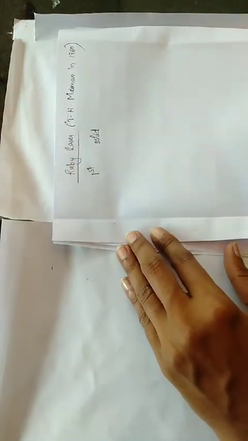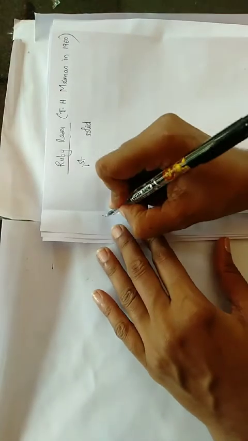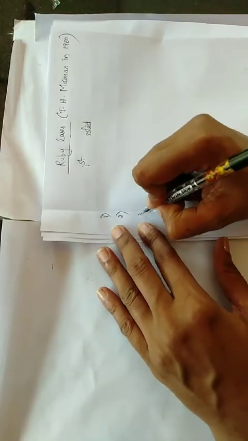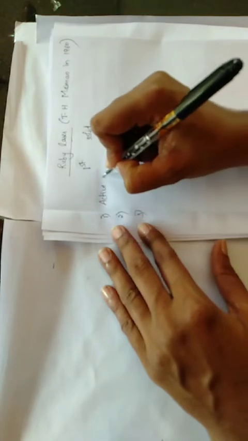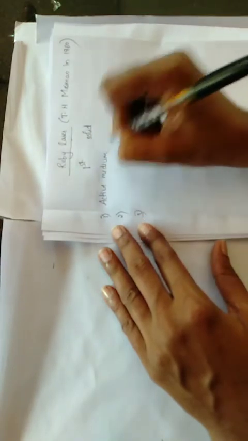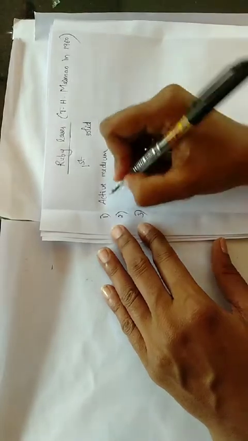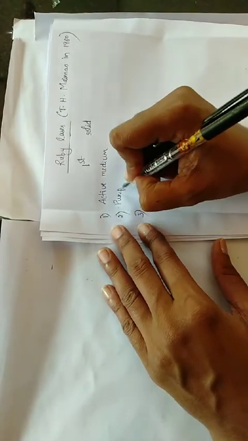Now, how will you explain its working and its principle? We have to explain about its three components. Three components means what is the active medium here? You have to explain it in detail. Then what is the pumping method used? You have to explain it here.